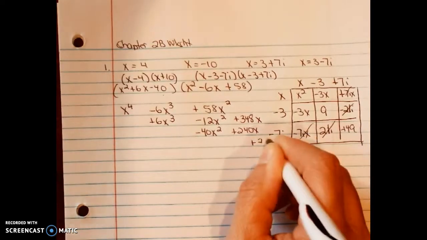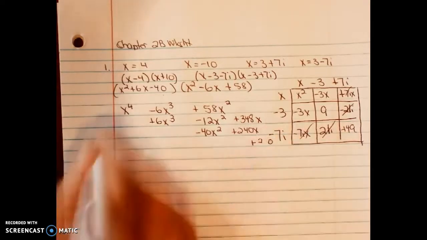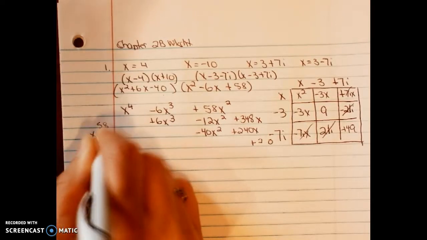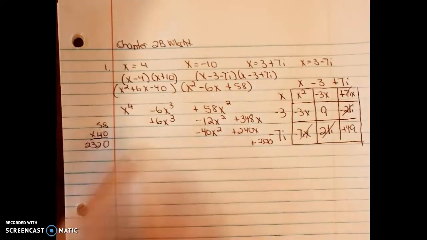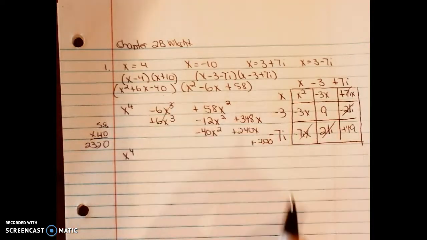I'm going to have to do that over here. Looks like it's a 2320. X to the 4th, those cancel out.